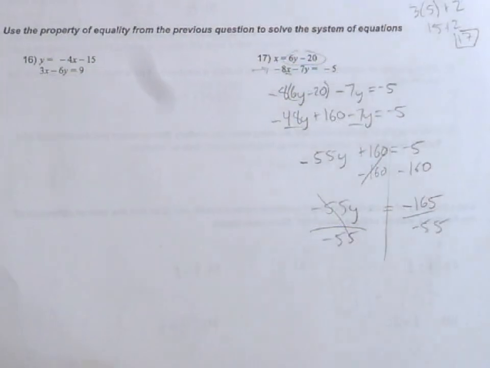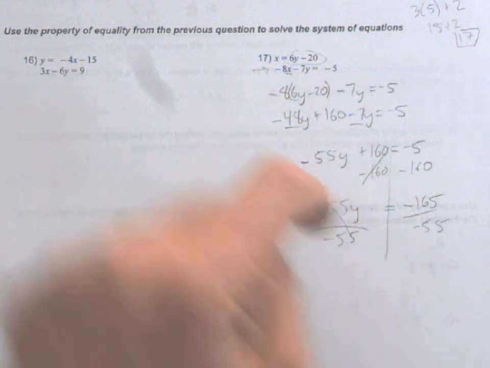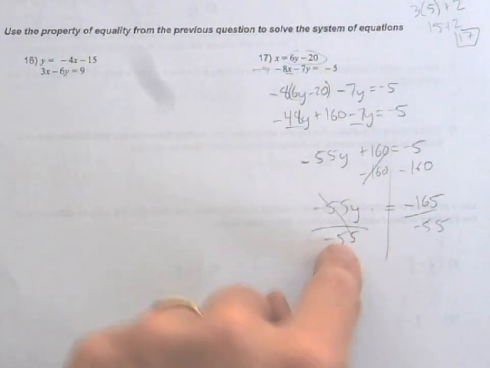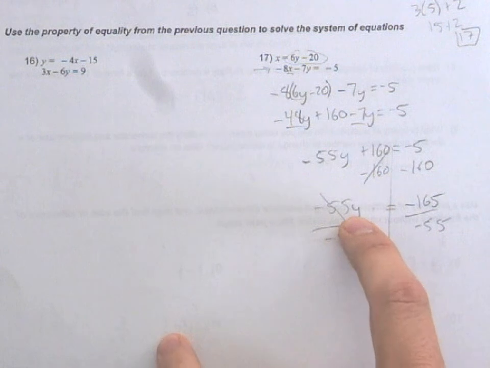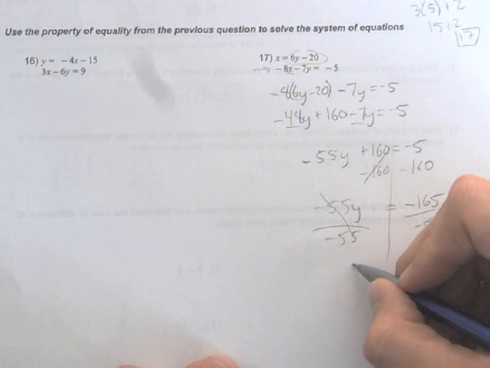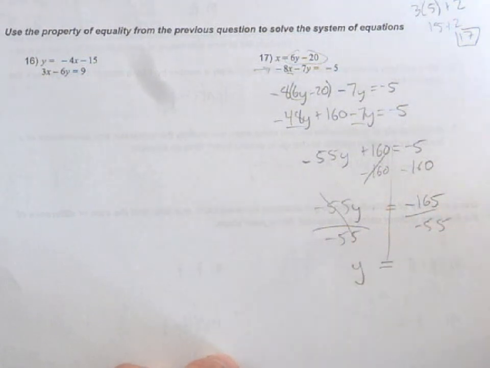Cross those out. Now, this is kind of interesting. I canceled these, and that meant that I had 0 because it was add and subtract. Here, I have multiply and divide. Multiply by negative 55 and divide by negative 55. When I cancel here, I actually get a 1. That's the multiplicative inverse property. So 1y equals, and this is going to come out as a positive 3.